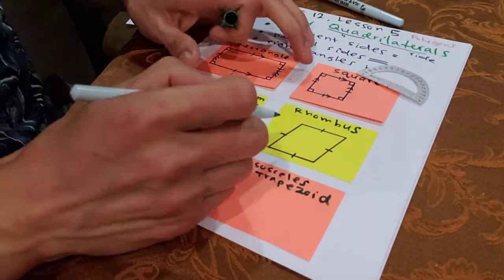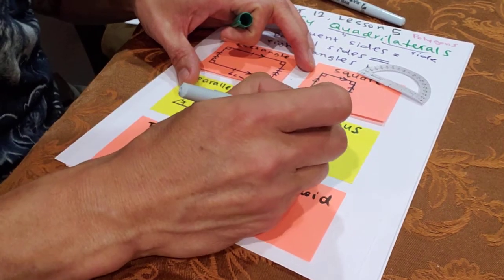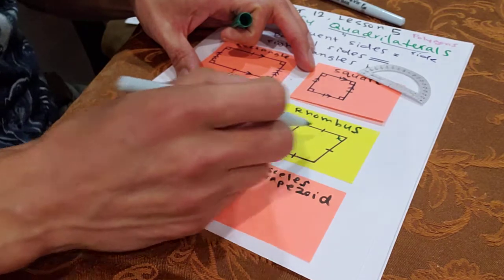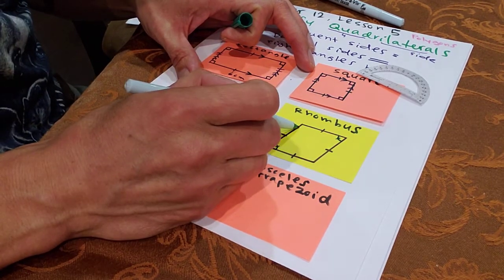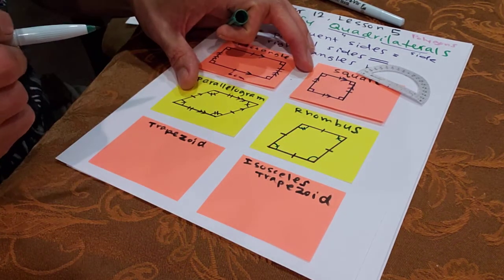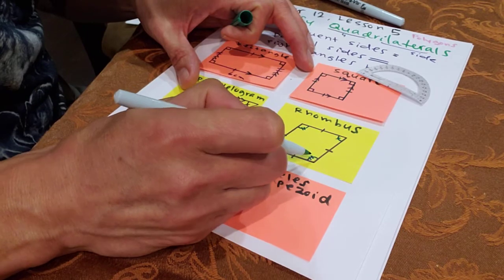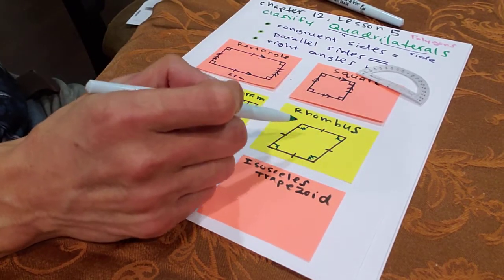I will have a pair of opposite congruent angles. So these two angles are equal in degrees. These opposite angles are different than these two, but these two opposite angles are also equal.